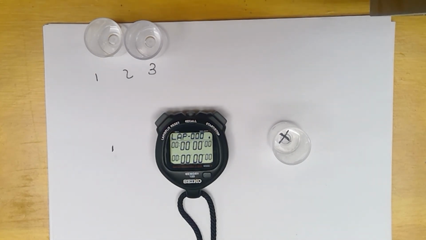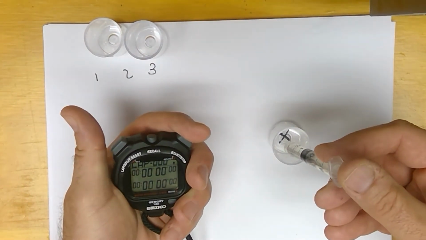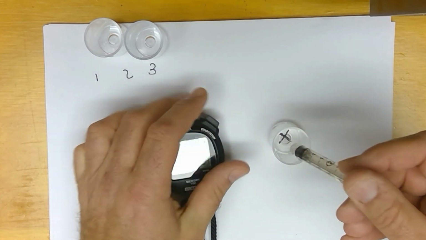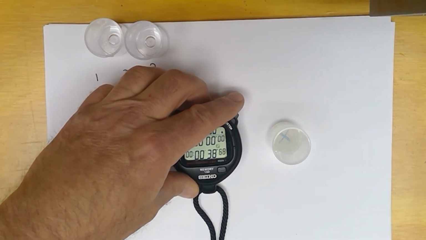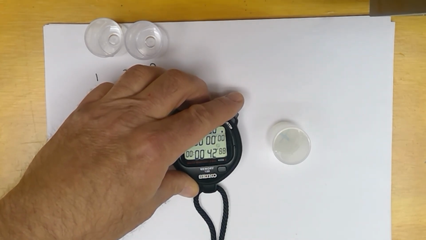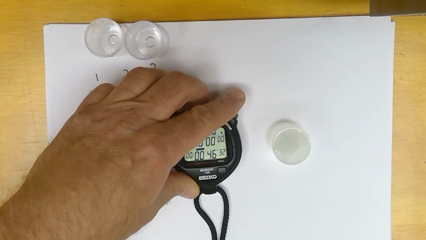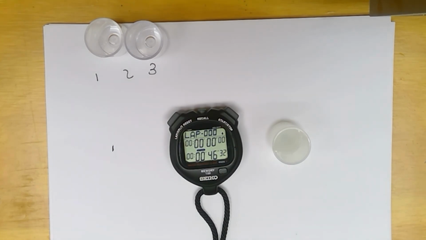So this is number 1 again. And I got 46.3 this time.